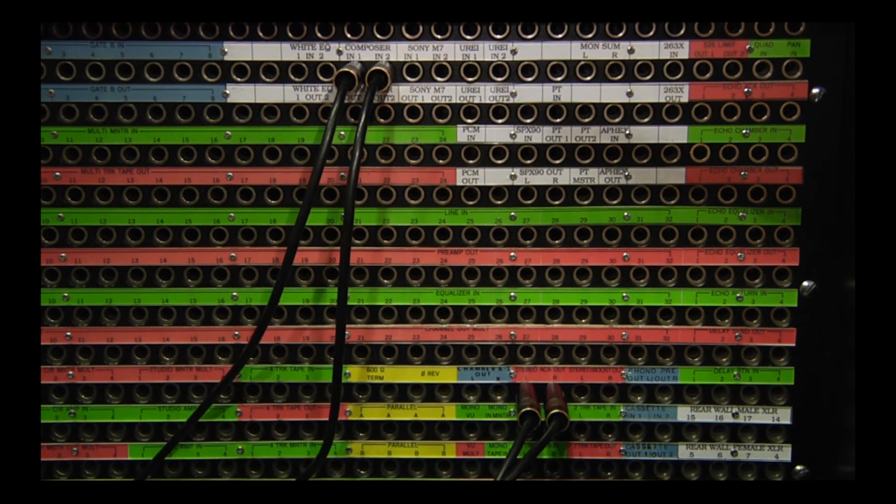So I've gone stereo ACA out into the compressor. Now we're coming out of the compressor and go fader in.